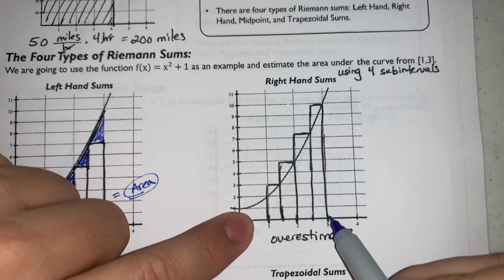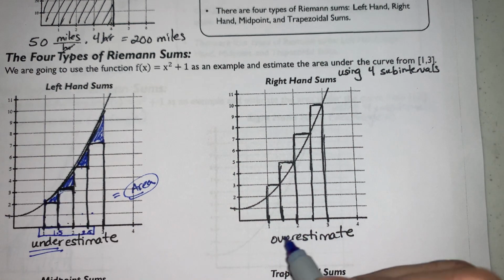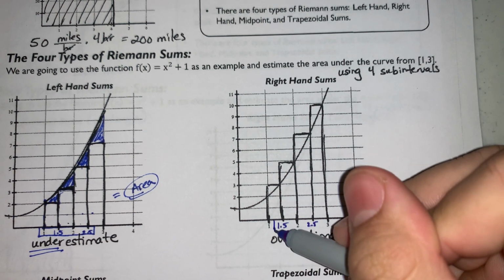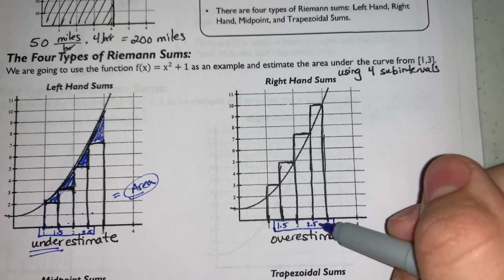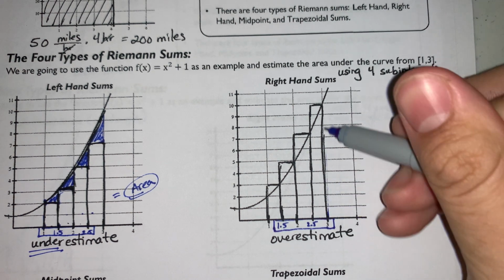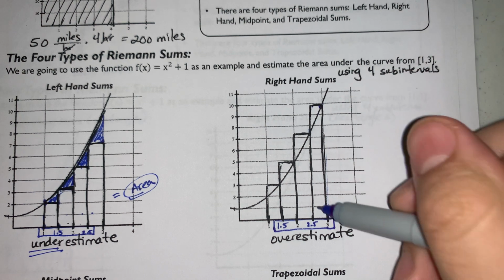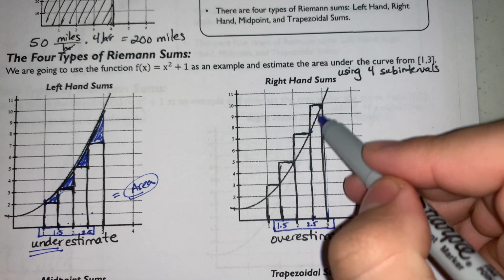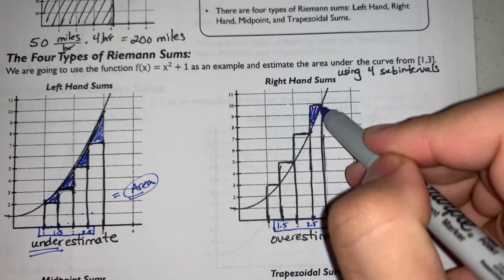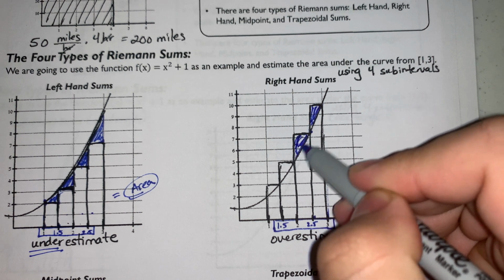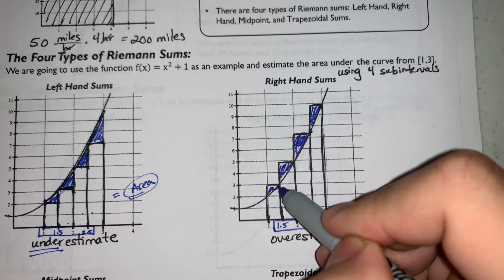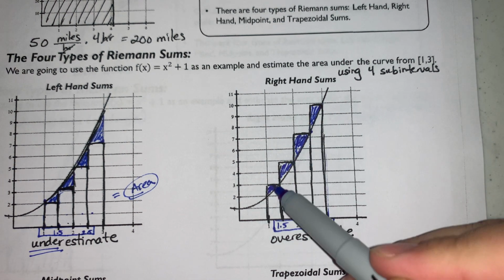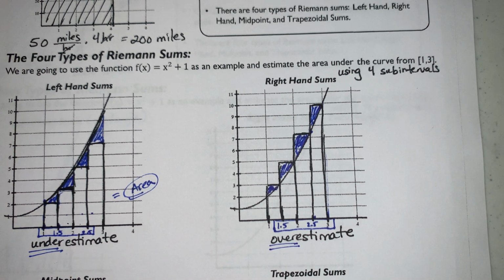Now, on the other hand, if we have right-hand Riemann sums, we have the 1, 1.5, 2, 2.5, and 3. We're actually using the upper bound of the intervals, right? So we're looking at 3, 2.5, 2, and so on and so forth. And we're going from 3, going up to our function, creating a rectangle. From 2.5, going up to our function, creating a rectangle, and all of that. Now, over here, we have extra. We're actually calculating extra area above the curve, right? That is unnecessary. We really only need to know the area underneath the curve, but we have all this extra area. That's why we consider this an overestimation.